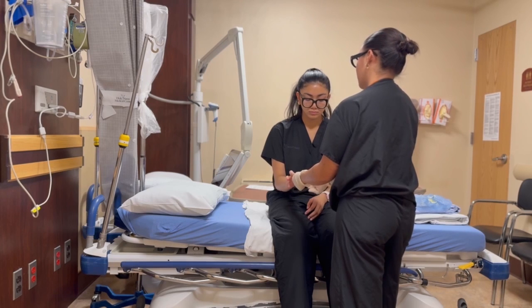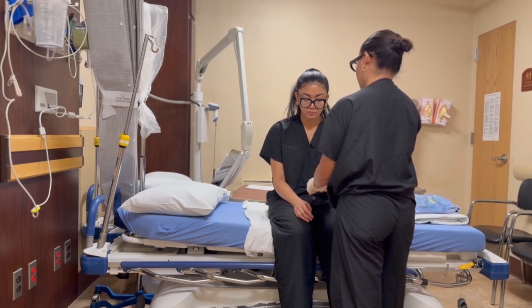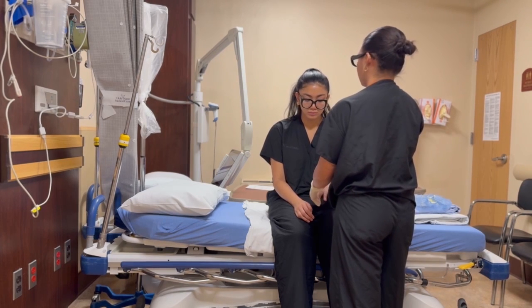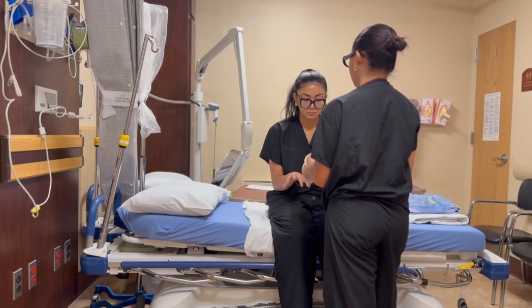Any pain at all when I palpate? No. And her joints are nice and normal. There's no abnormal swelling or arthritis. No cracking when I press down on the joints of her fingers. Can you go like this? Any pain at all? No.